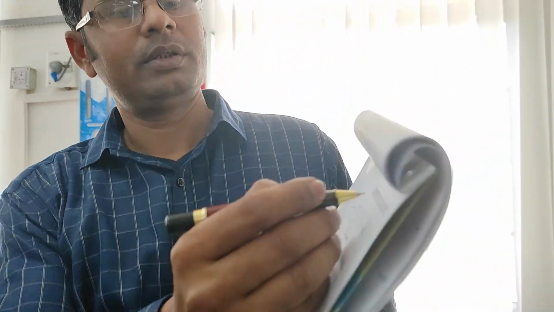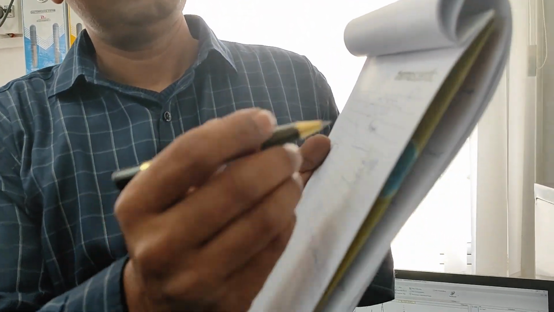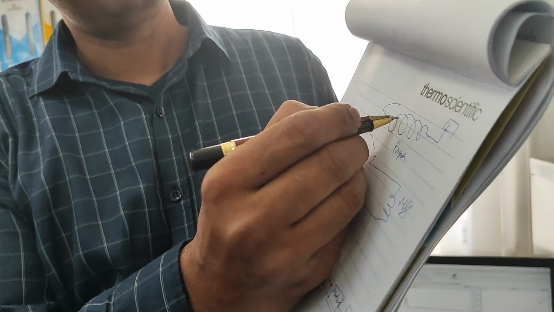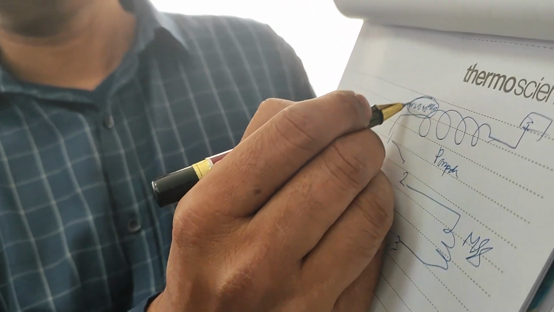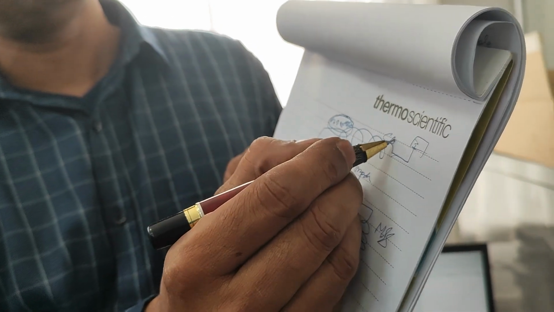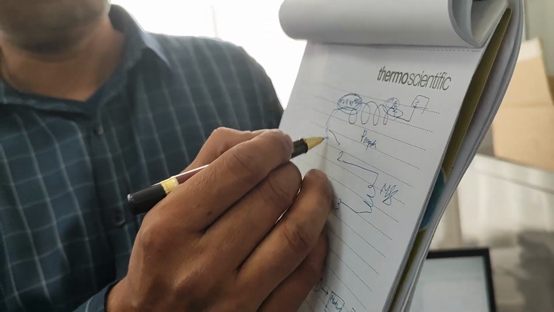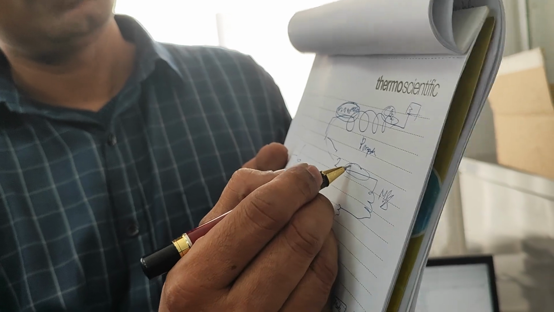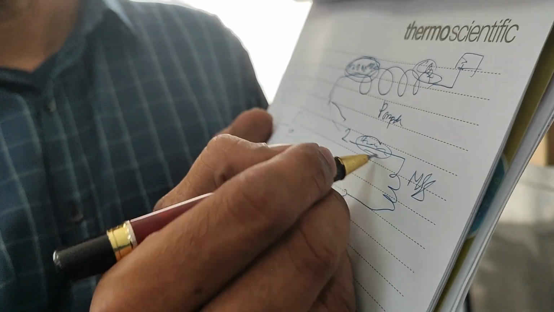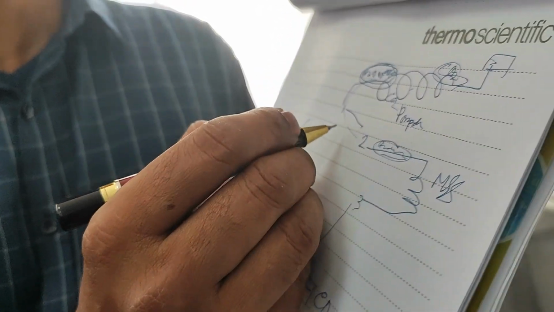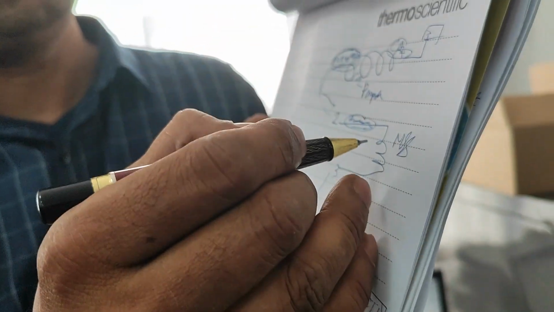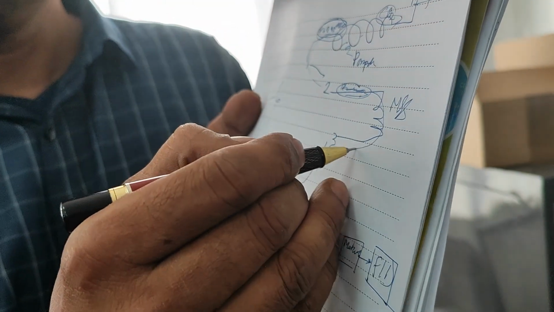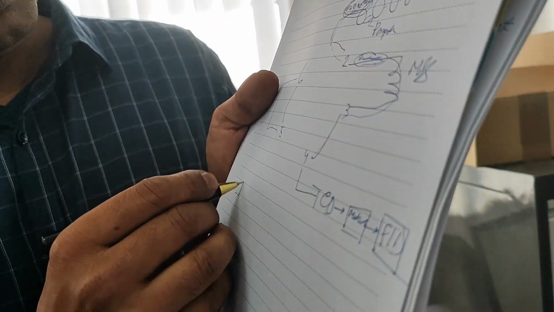In this system, hydrogen, O2, N2, CH4, CO will move as a packet and CO2 will come later on. Let them go. Here the packet H2, O2, N2, others, and CO2 will come. Hydrogen will move very fast. If this column is very small in length, hydrogen will move here and give a peak in TCD.